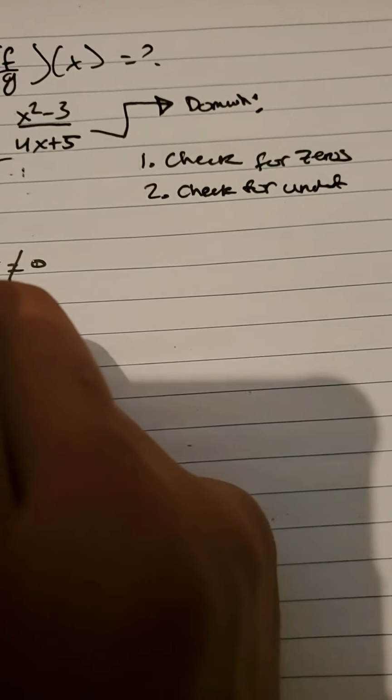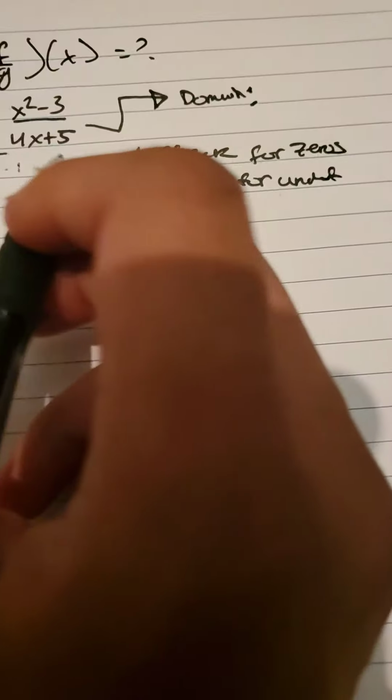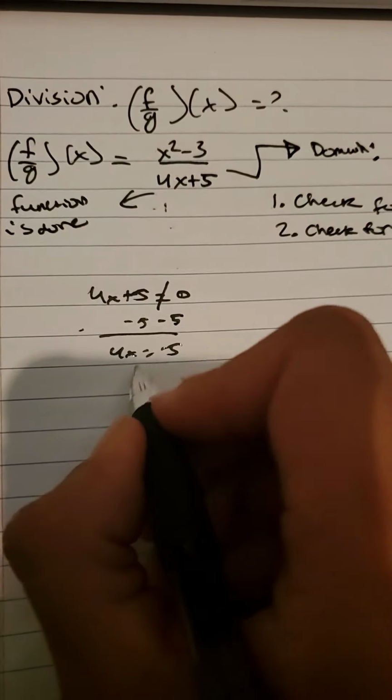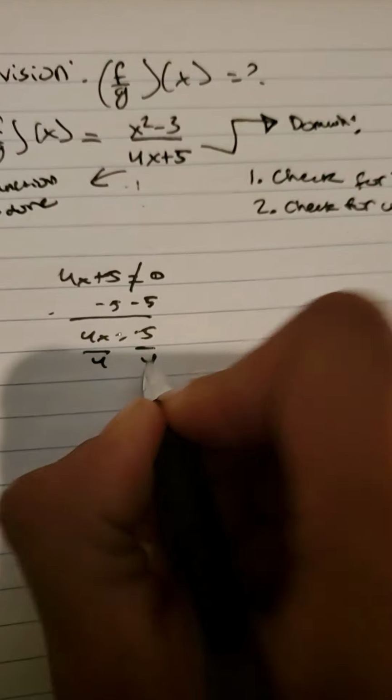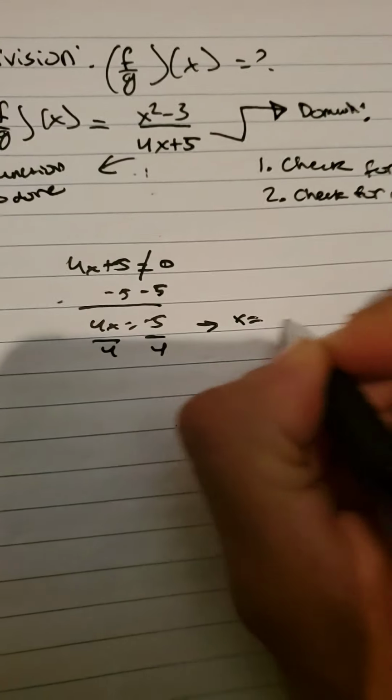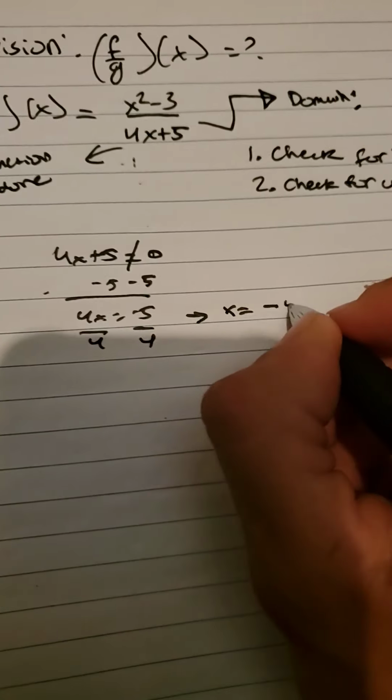Essentially, what we're going to do is subtract 5. 4x is equal to negative 5. Then you're going to divide by 4. X is equal to negative 5 over 4.